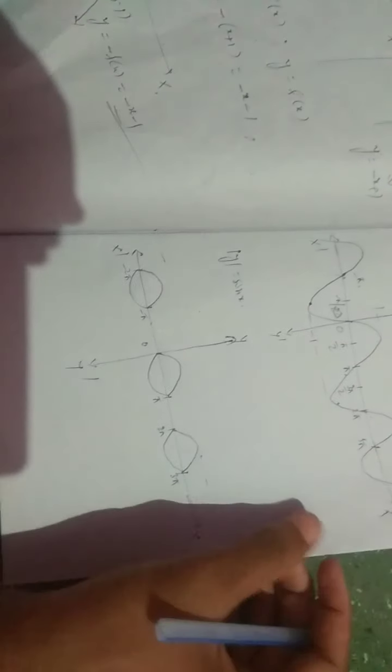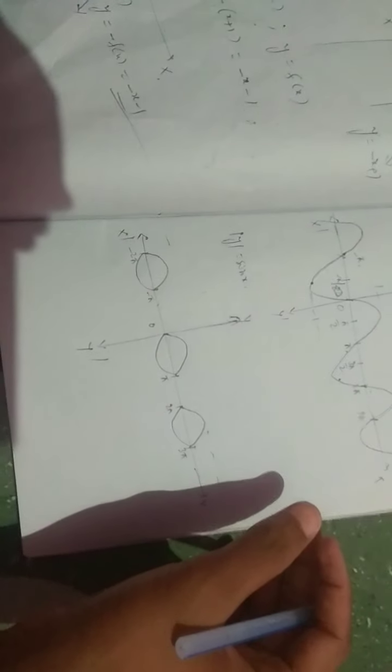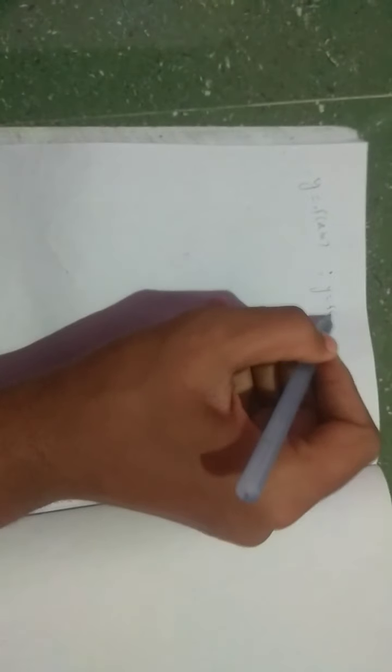Let us see some more examples of the last. Now let us go to the next transformation. So now let us discuss the next transformation, that is drawing the graph of y equal to f of ax by knowing the graph of y equal to f of x, right?